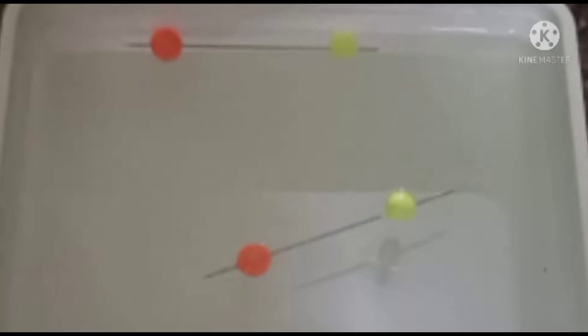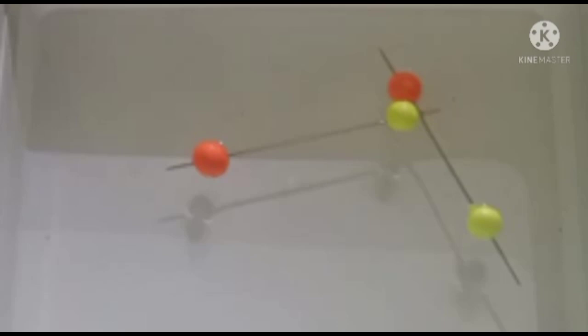Now we know that like poles repel or push each other and unlike poles attract or pull each other. This action of pull or push arises due to magnetic force.